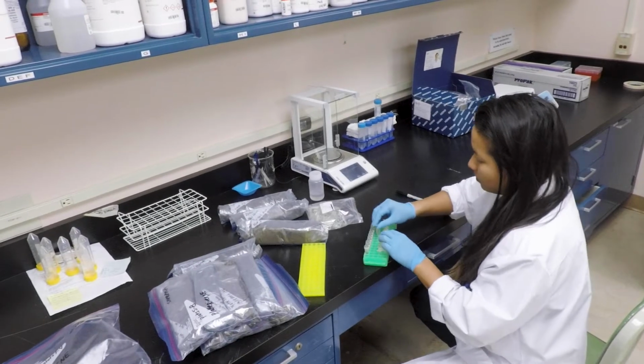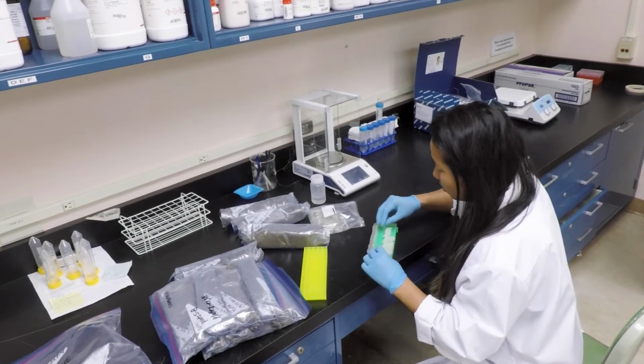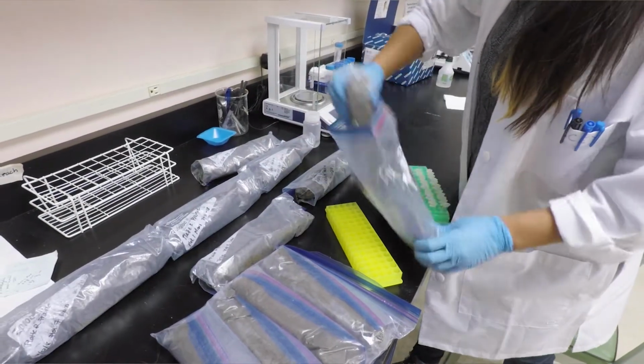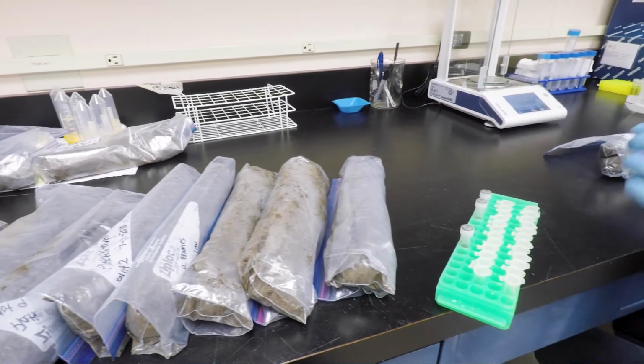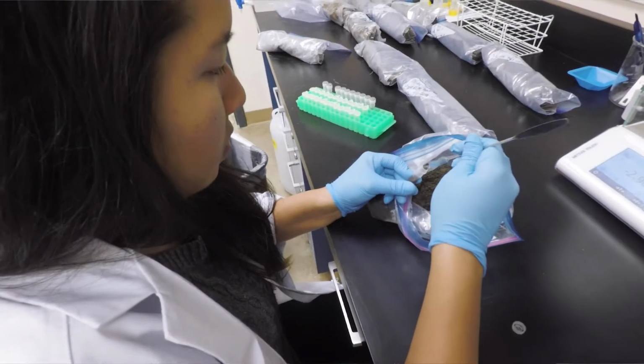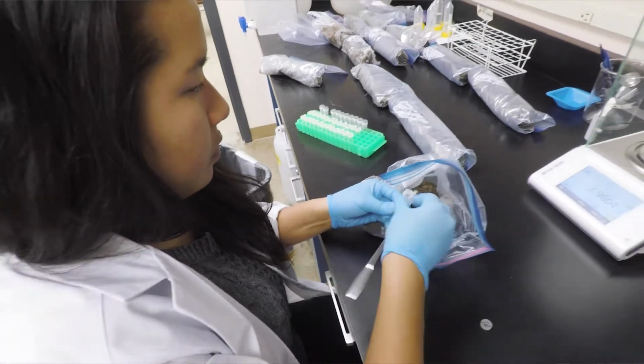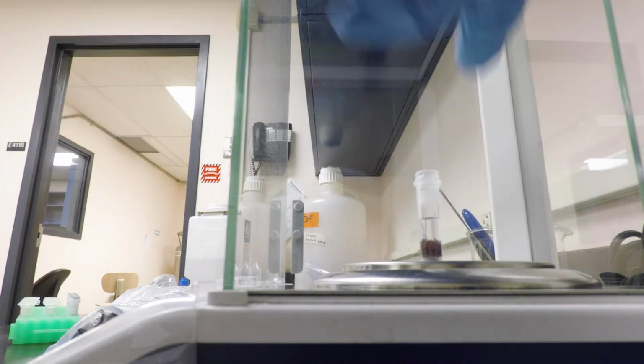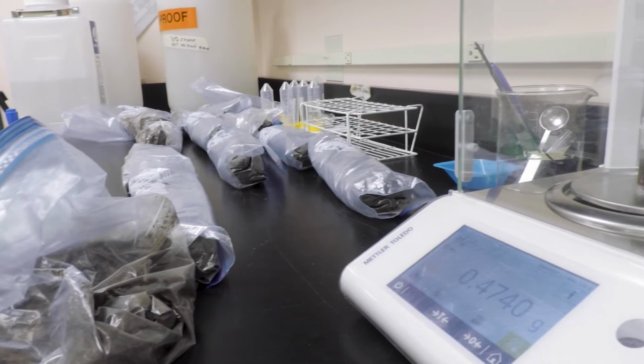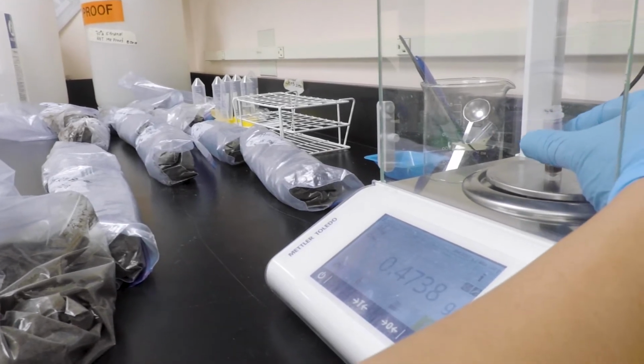The best way to identify arbuscular mycorrhizae is by high-throughput sequencing. When we extract the DNA using our soil kits, we're only using about 0.5 grams of soil. So it's a really, really small amount, but if we want to see what's in that soil, we have to amplify it a lot.